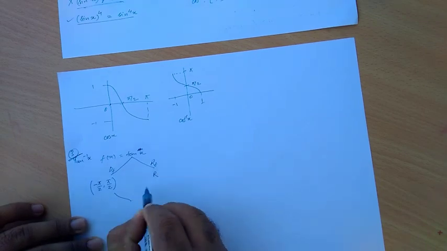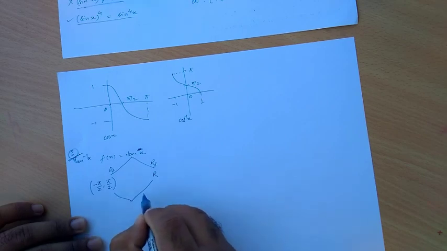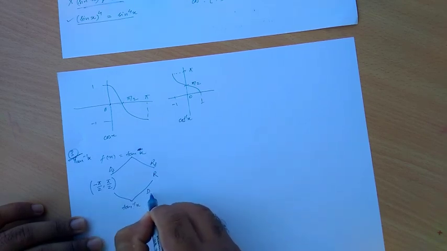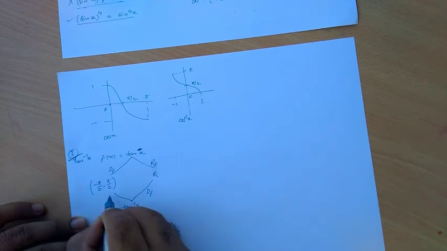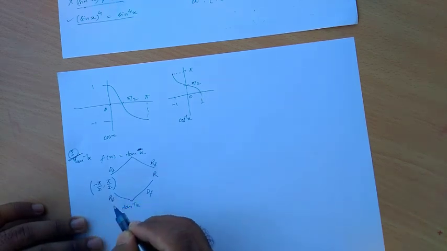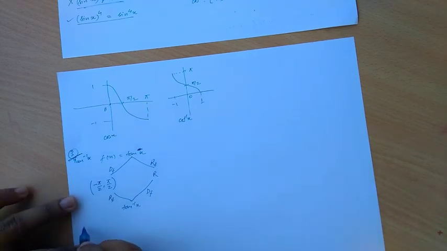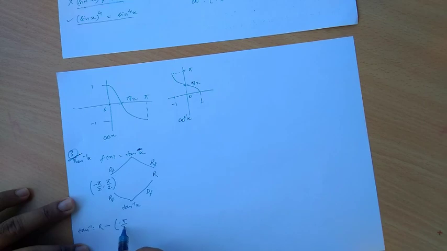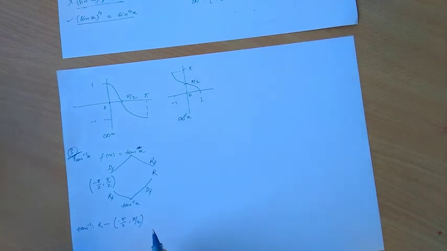So for tan inverse x, this will work as domain and this will work as range of function. So we can write tan inverse is a function from R to minus pi by 2 to pi by 2.